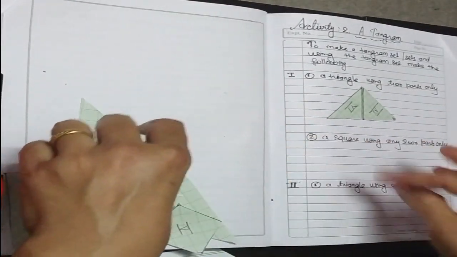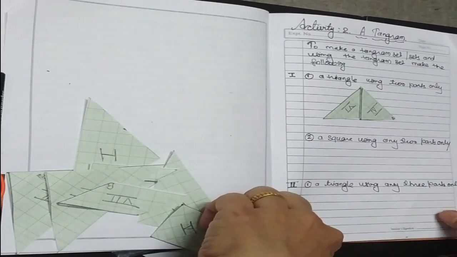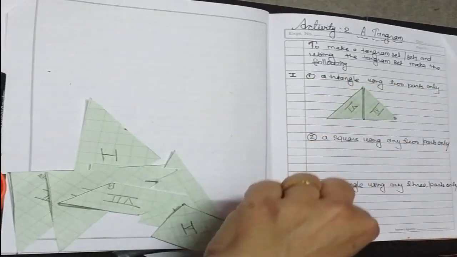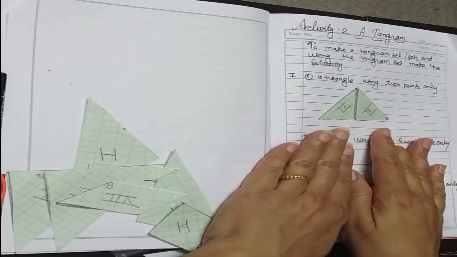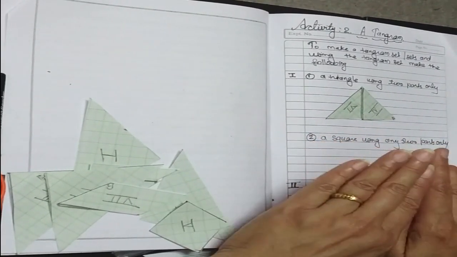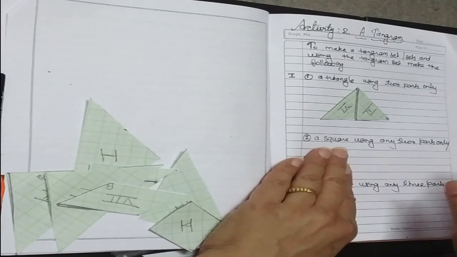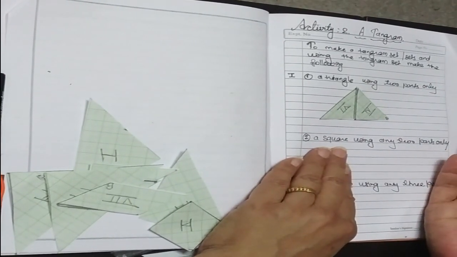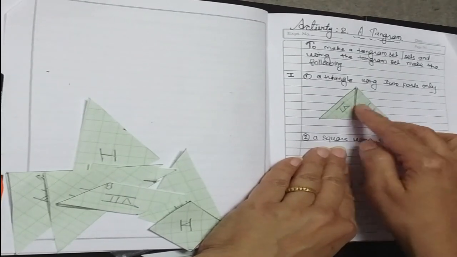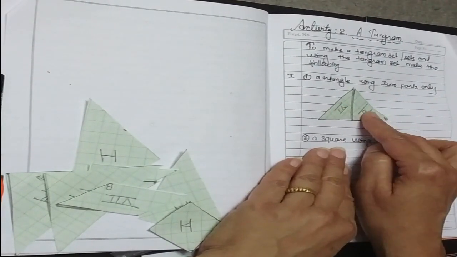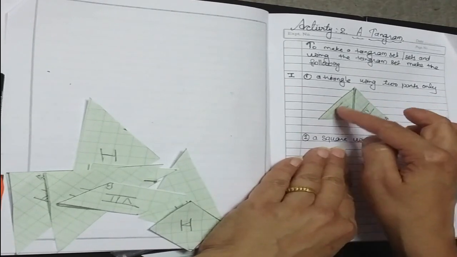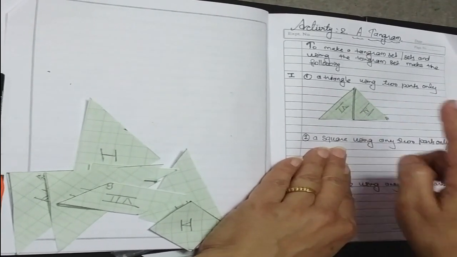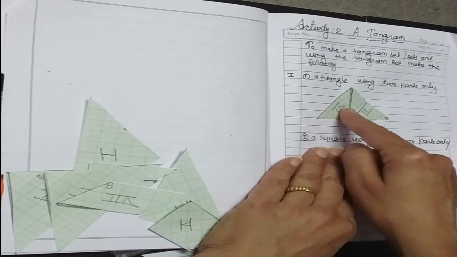So in this way, these are the 4 things we have to make using a few parts of the triangle set. This is the first part of the activity. Then in the next activity, we are going to find out the area of these figures formed, using the squares which are inside these figures. That's why I am telling you to use the graph paper.